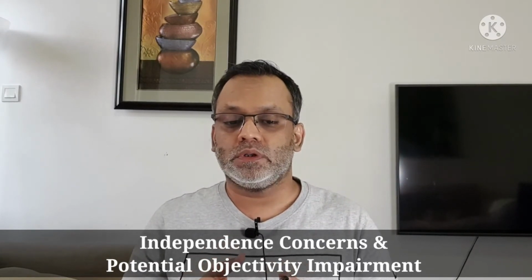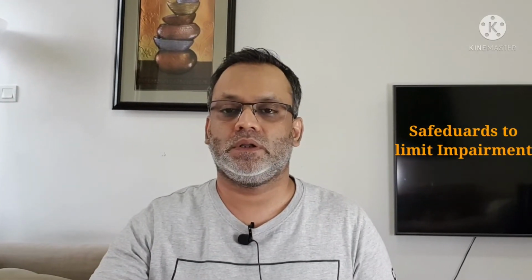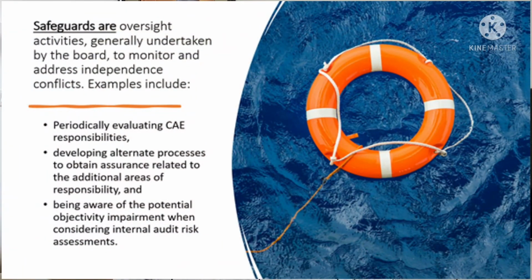Why? Because then the board, if they want the internal auditor to carry on these additional responsibilities, will implement safeguards to limit the impairment impact. What will these safeguards be? The safeguards are oversight activities generally undertaken by the board to monitor and address independence conflicts. Examples are periodically evaluating chief audit executive responsibilities, developing alternate processes to obtain assurance related to the additional areas of responsibility, and being aware of the potential objectivity impairment when considering internal audit risk assessments.